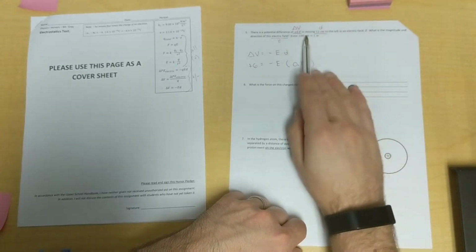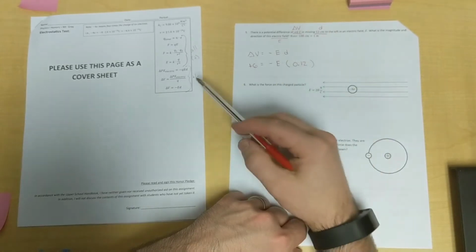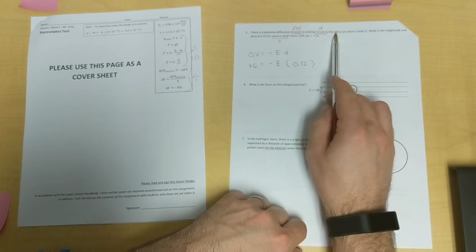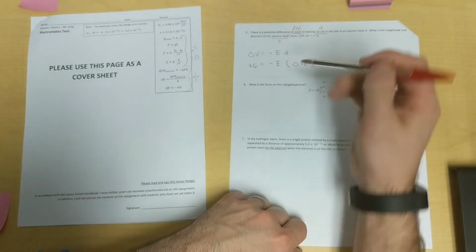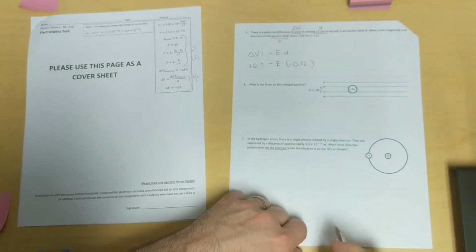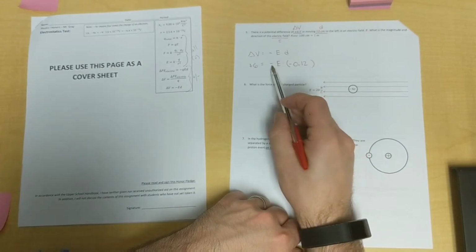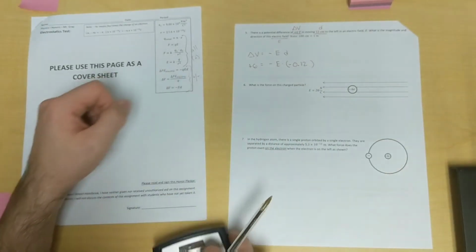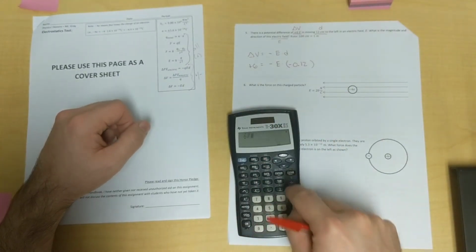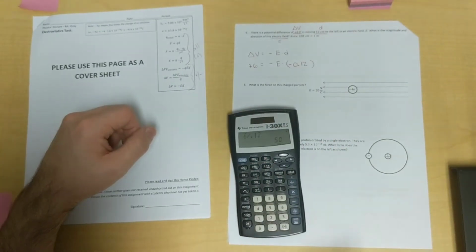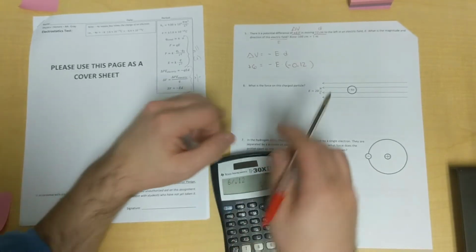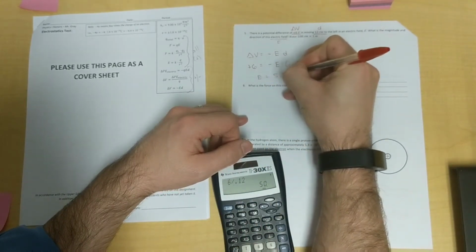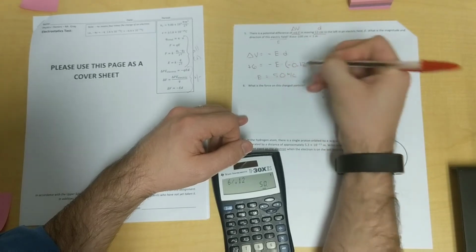Also, it tells us that this distance is to the left. And in this equation, we need to plug in positive and negative signs for each one. So to the left is going to indicate that this distance is negative. So again, we've got a negative and a negative, which will cancel. So we'll just do 6 divided by 0.12. 6 divided by 0.12. And I get 50. So E equals 50 newtons per coulomb.